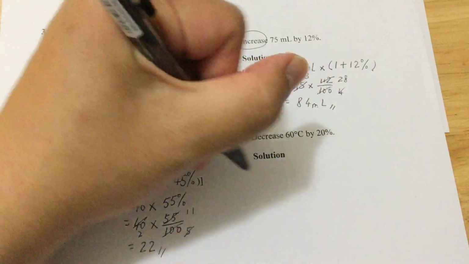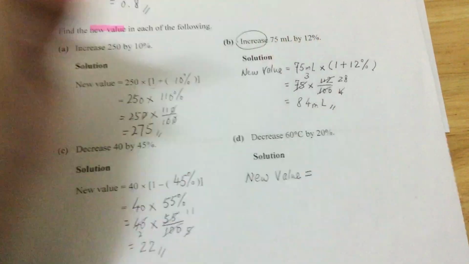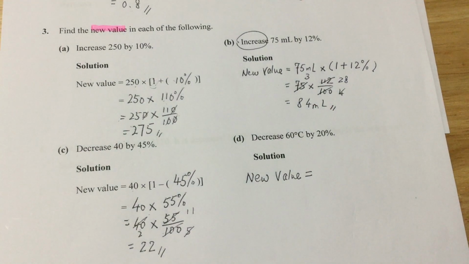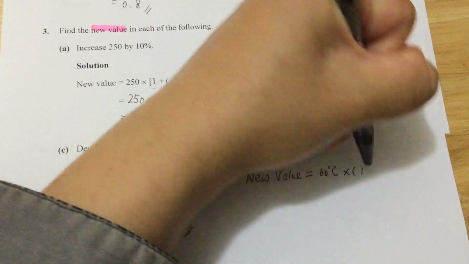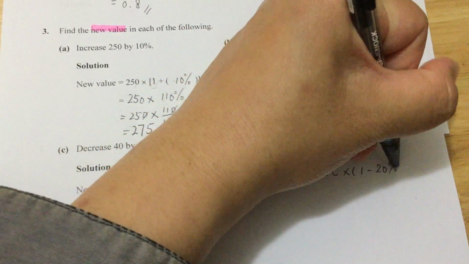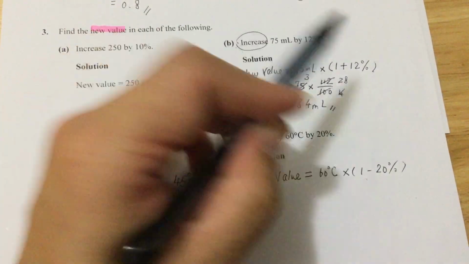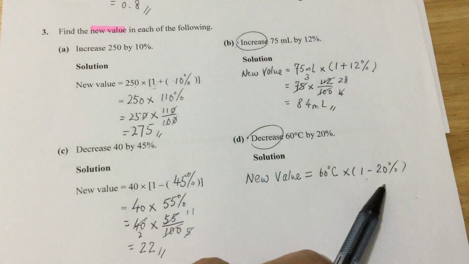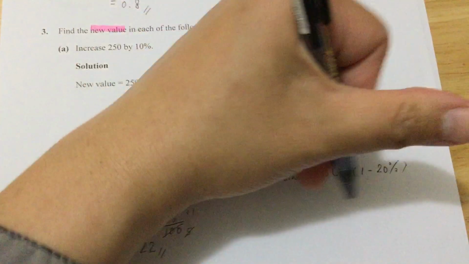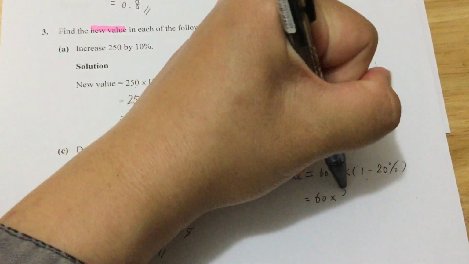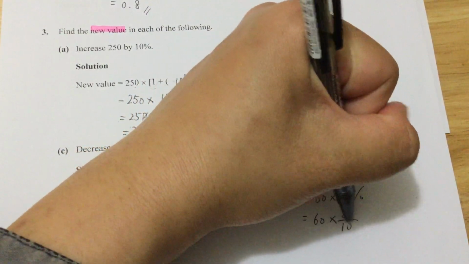And then this time for part D, you have new value once again. This time what we have is 60 degrees Celsius times 1 minus 20%. Because it's decrease, I will have the minus side here. For increase, we have the positive side. For decrease, you have the minus side here. For new value only, not for increase and for decrease. So you have 60 times 80%, and then 60 times 80 over 100.